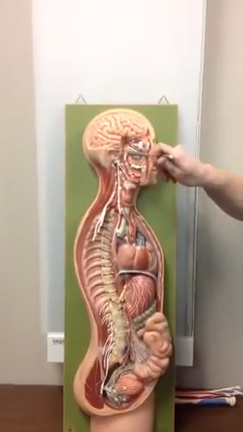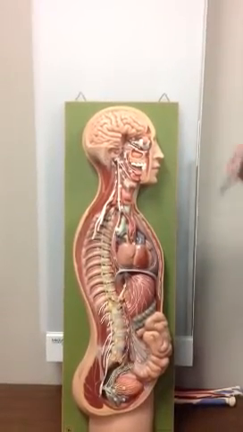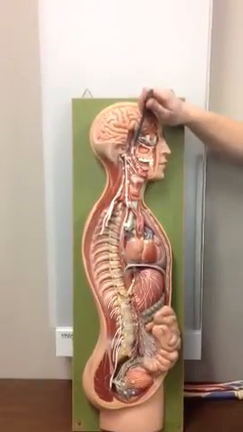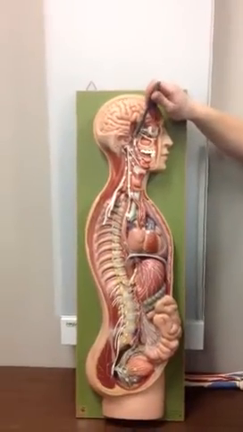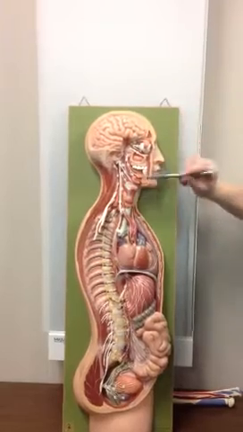Number 6 is the otic ganglia. Now, cranial nerve 9 is shy. He hides behind everybody else. The otic ganglia belongs to cranial nerve 9, glossopharyngeal. That's what's going to innervate the parotid gland. So 9-0, 6 is the otic ganglia, and it is behind mandibular branch trigeminal.